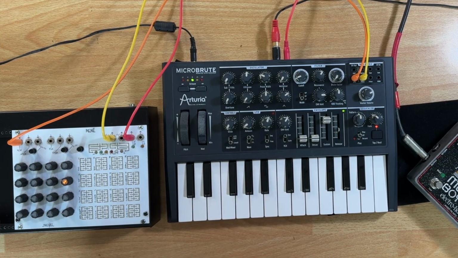Now, you'll notice the sequencer is controlling pitch, but we've also got a keyboard controlling pitch. And actually, they are both working together.